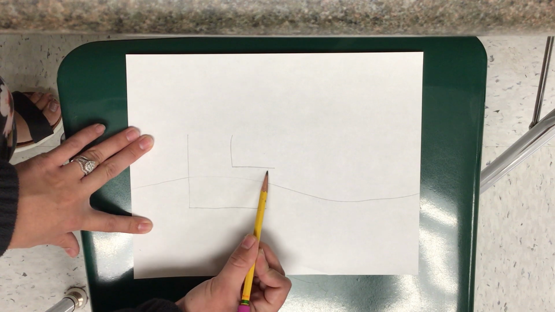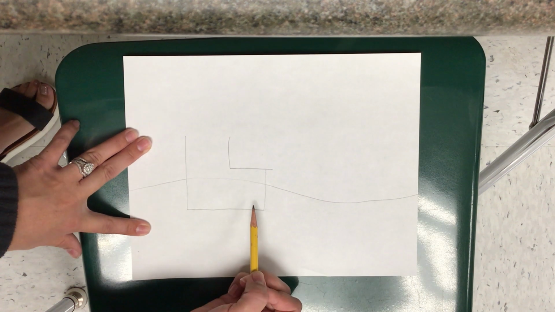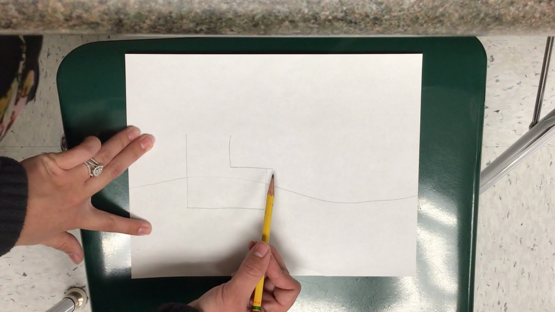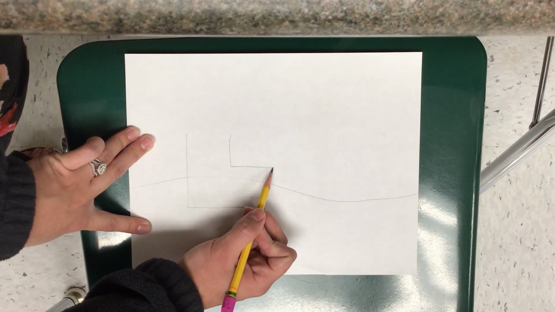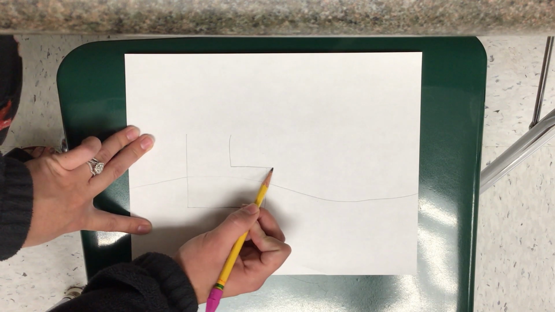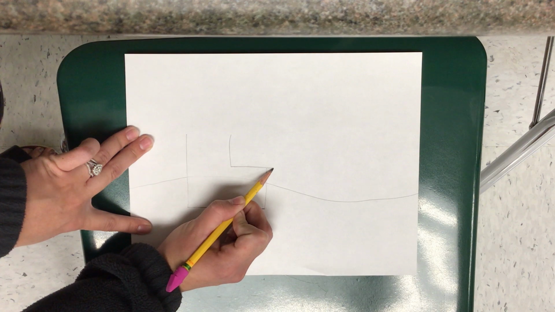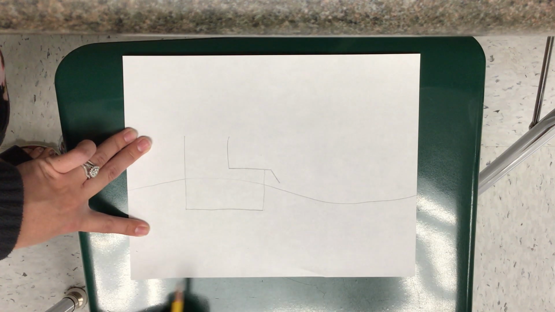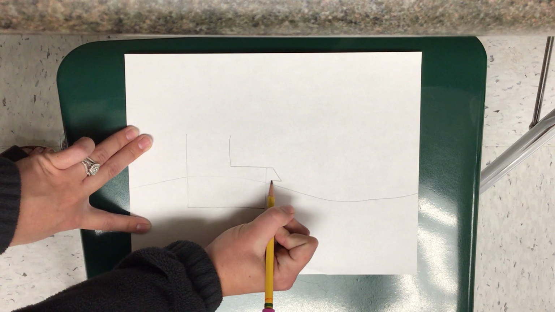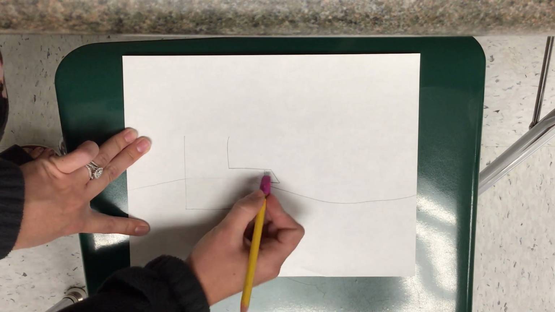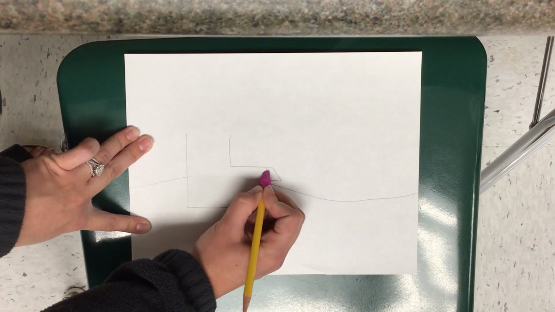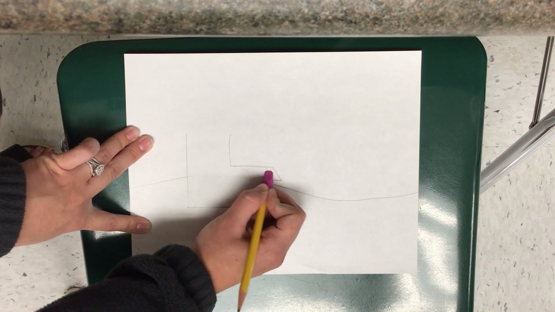I'm going to go past this up and down line of my house. This is going to be the side of the roof now. So I'm going to put my pencil at the end of this line. I'm going to draw a diagonal line that goes out a little bit, and then it will come over to attach to my house. I can erase this line right here that goes straight up and down where my roof is.